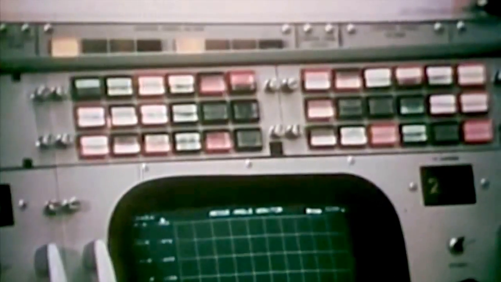The general function of all staff support rooms is to receive and analyze data.